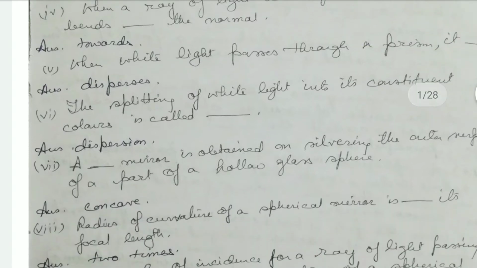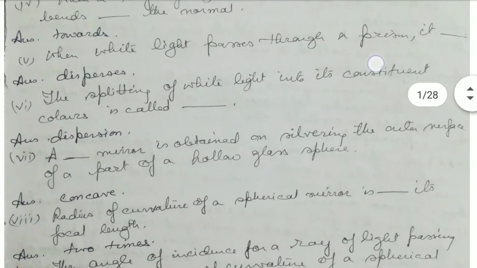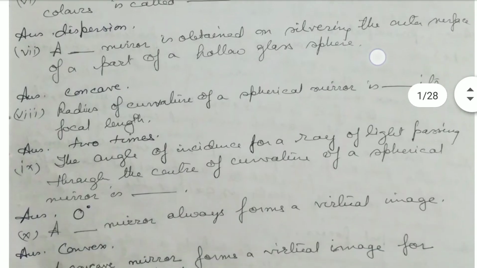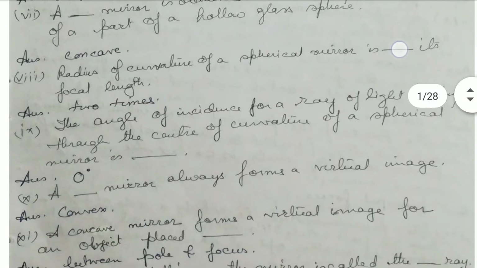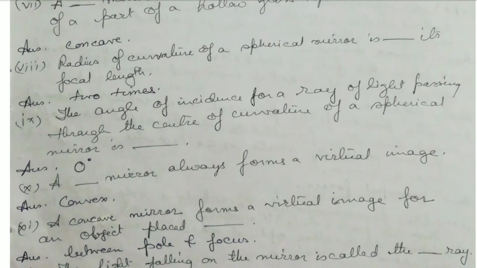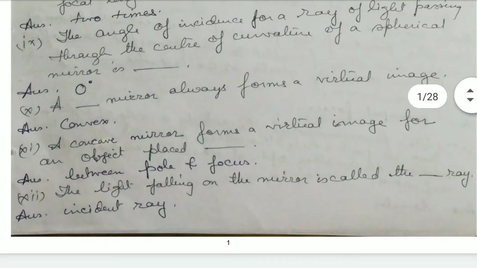A concave mirror is obtained on silvering the outer surface of a part of a hollow glass sphere. Radius of curvature of a spherical mirror is two times its focal length. The angle of incidence for a ray of light passing through the center of curvature of a spherical mirror is 0 degrees. A convex mirror always forms a virtual image. A concave mirror forms a virtual image for an object placed between pole and focus.